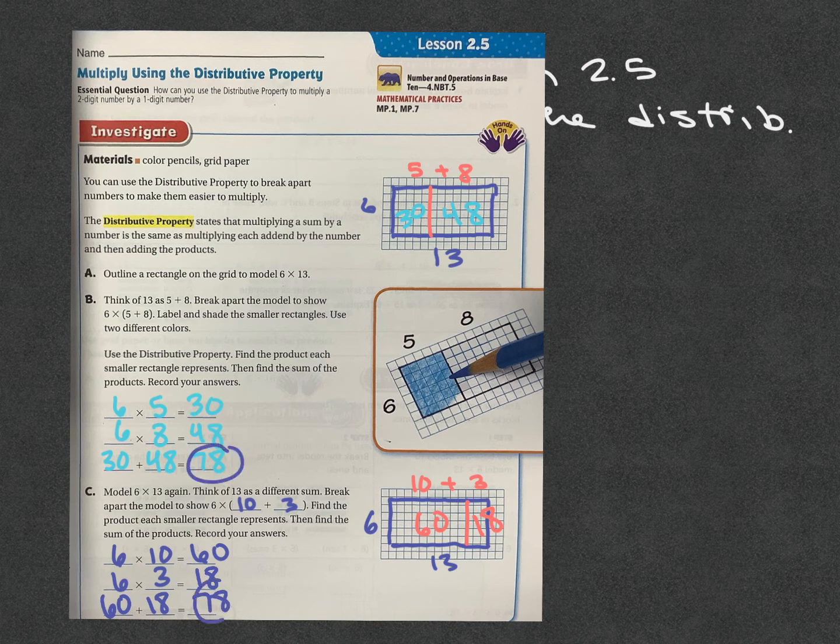Notice I still got the same answer. It did not matter how I split it up as long as it ended up still being 13, because that was the math fact we were looking at. So for me, I try to use 10 a lot because it's much easier to calculate with.